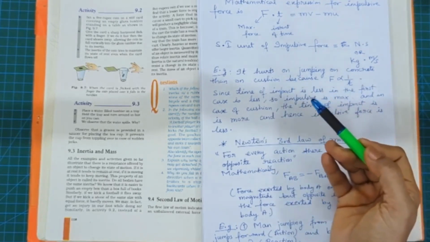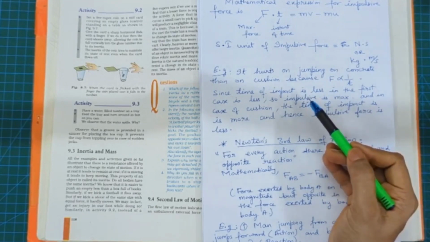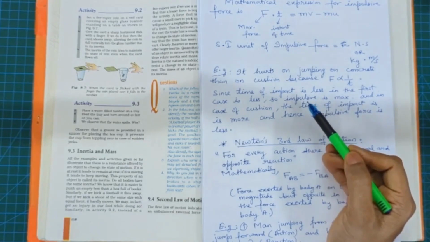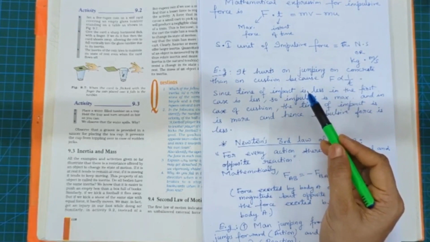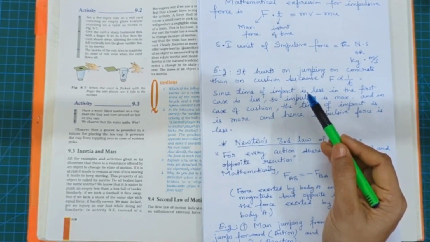But when somebody jumps on a cushion, time of impact is more. That means from the surface of the cushion, we go deep down, sinking through the cushion. That means we take more time. Time of impact is more, so impulsive force is less. That's why in Olympic events like the pole vault, they jump onto a cushion, so that time of impact is more and impulsive force is less, and the person is less hurt.